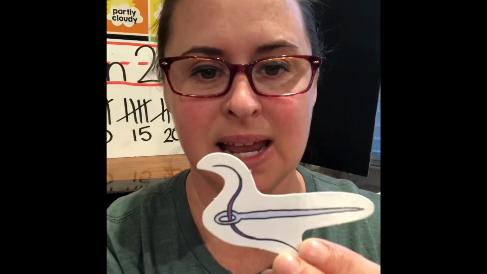Okay. Oh, this is something that you use to sew. You put some thread in it. It's very pointy. Gotta be careful. It is a needle. That's right. And that's how we spell needle. Good job.